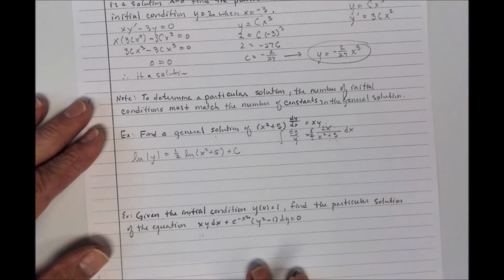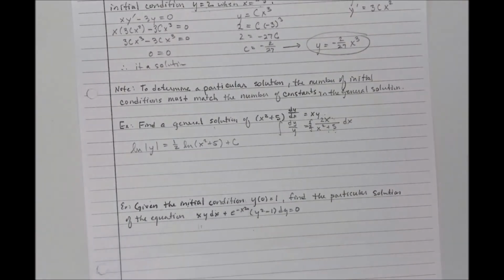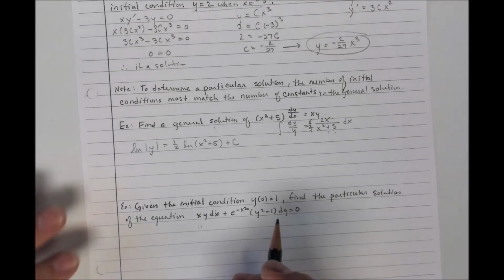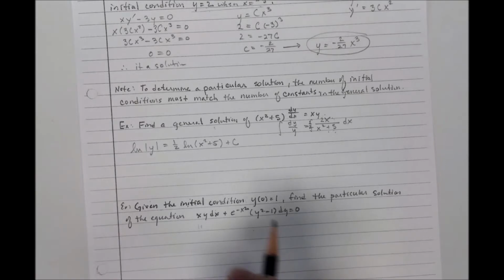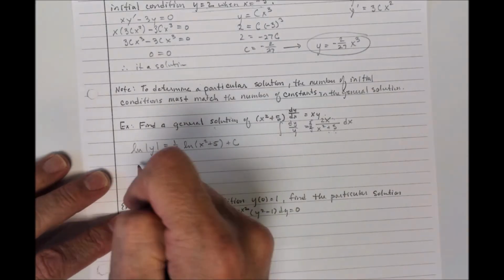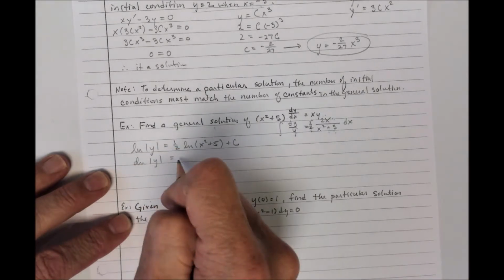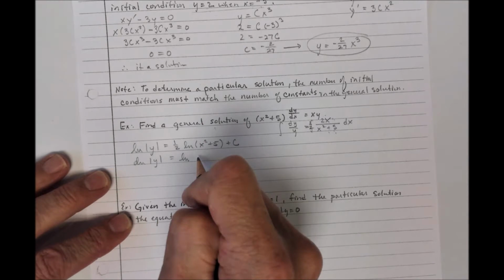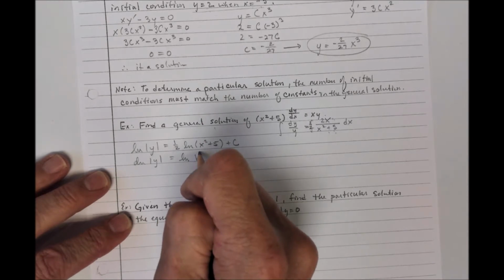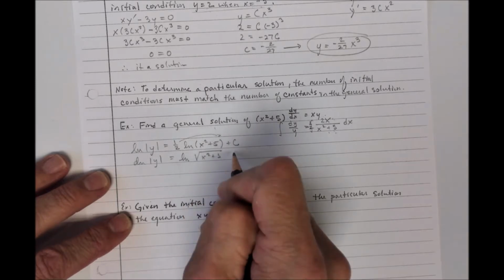All right, so now I can rewrite this, if I choose to here, as, let's see, where am I at? As the natural log of the absolute value of y is equal to the natural log of the square root, raising this up as a power here, of x squared plus 5, all that plus c.